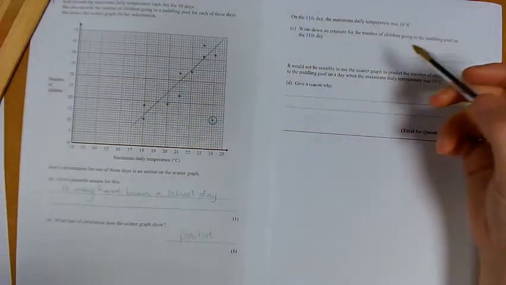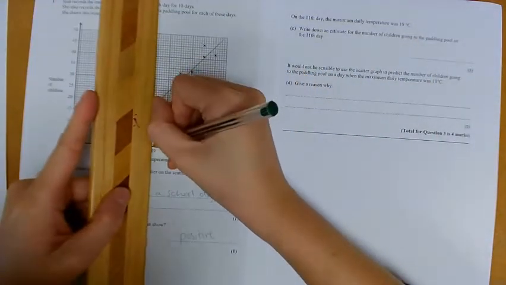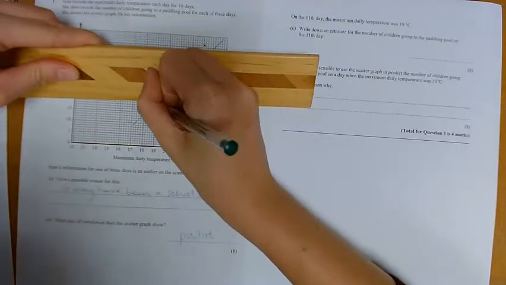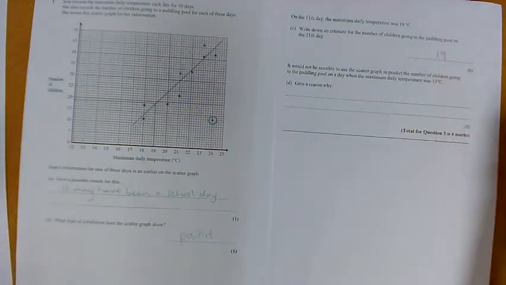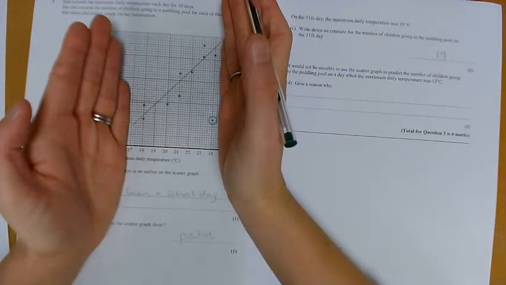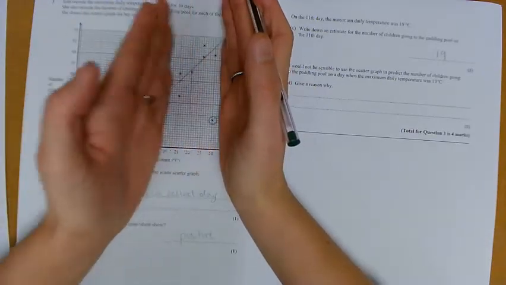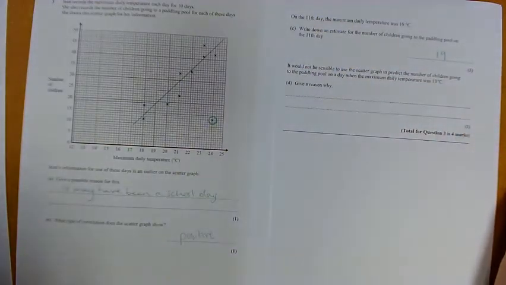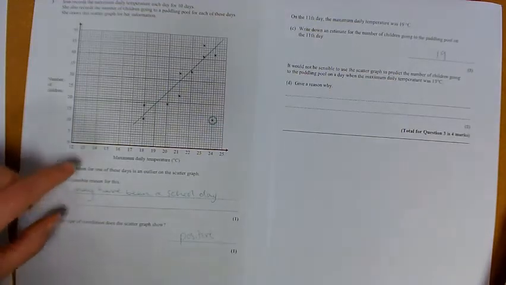We're then going to go to 19 degrees. That's what we're asked in the question. We're going to read up, hit the graph, and go across, and I get 19 students for that. Now that's okay to take data from that range because we have data from that range that we can use to inform our decision. For the next section, it says it would not be sensible to use a scatter graph to predict the number of children going to the paddling pool on a day when the maximum daily temperature was 13.